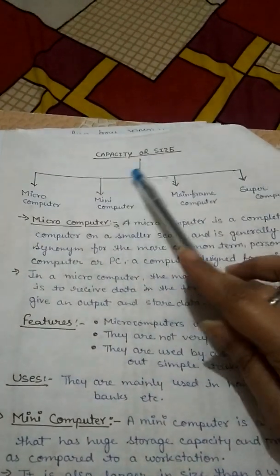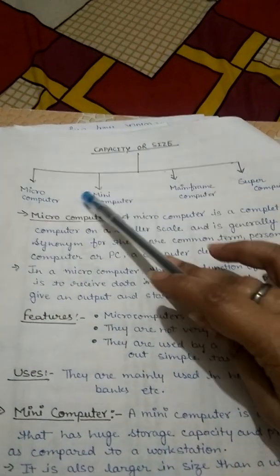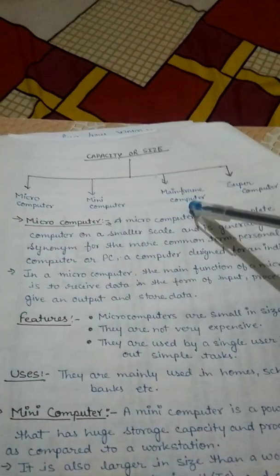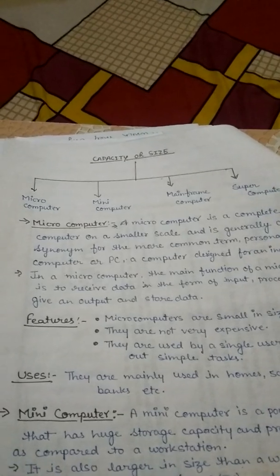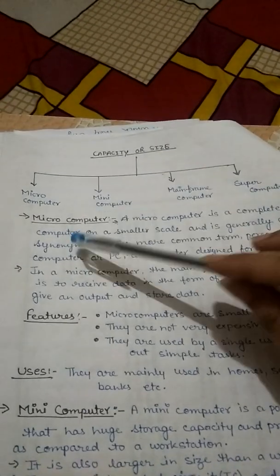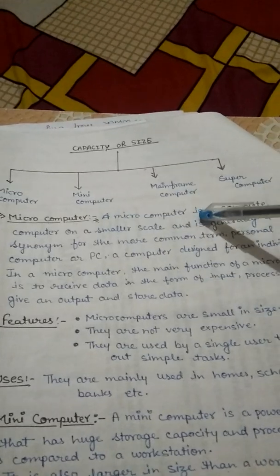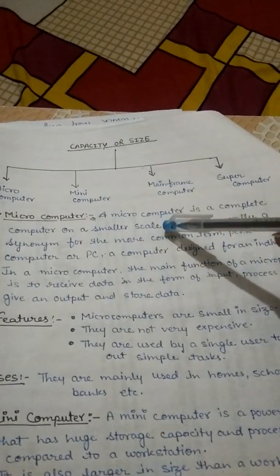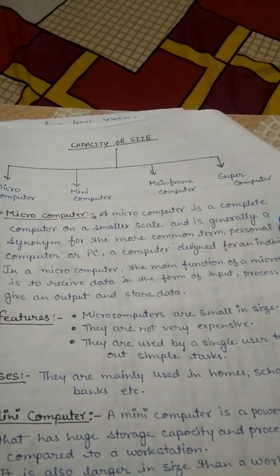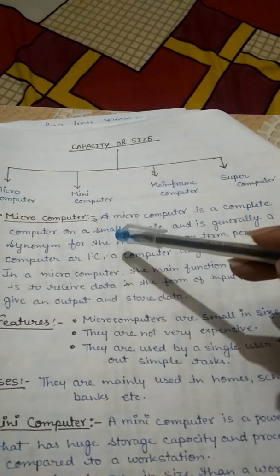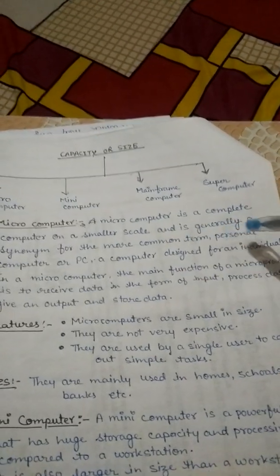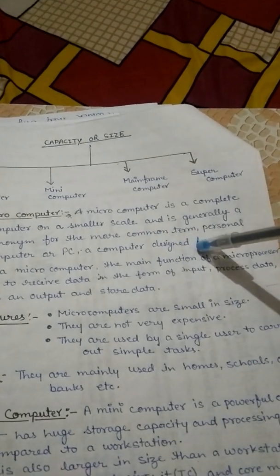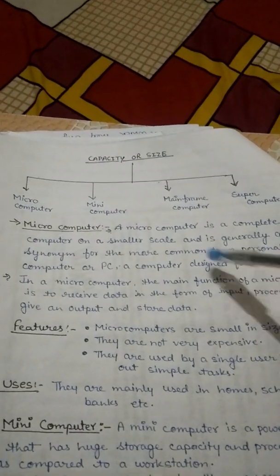Now next one, capacity or size. Four types of computer: microcomputer, mini computer, mainframe computer, and last one is supercomputer. Microcomputer. A microcomputer is a complete computer on a smaller scale and is generally a synonym for the more common term personal computer or PC, a computer designed for an individual.